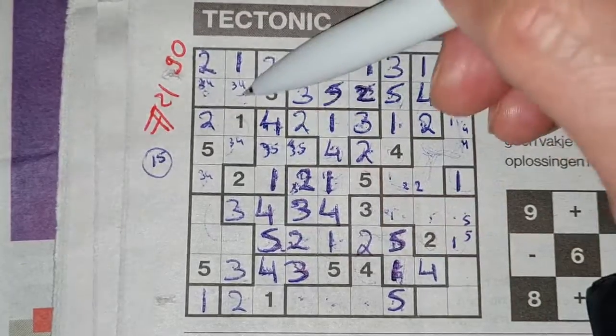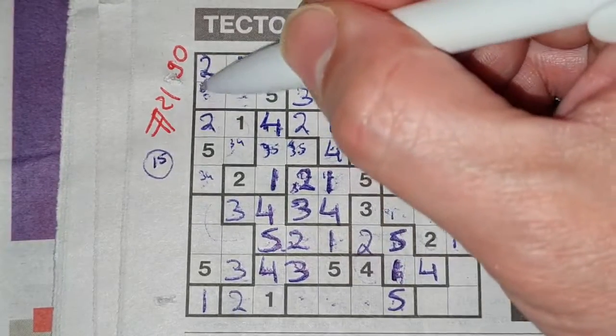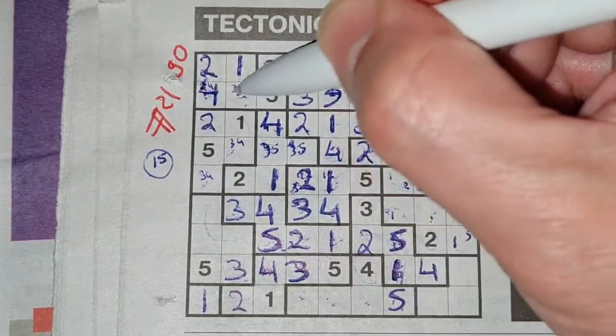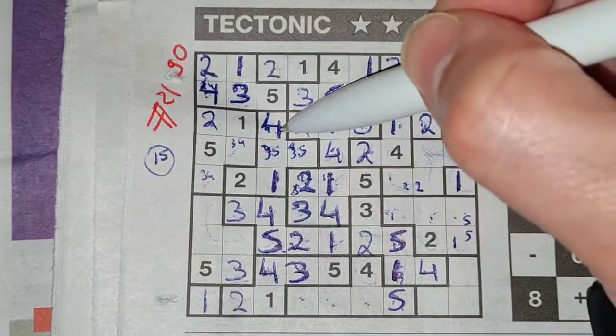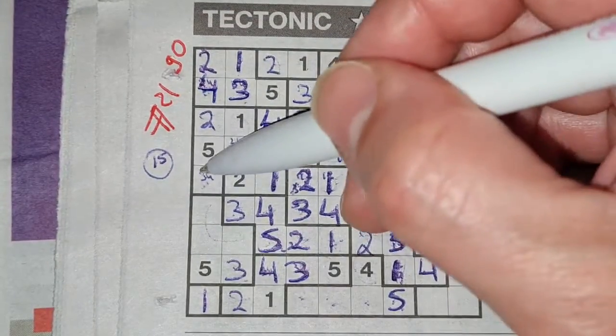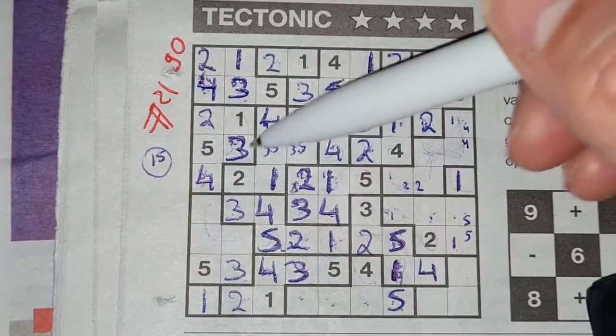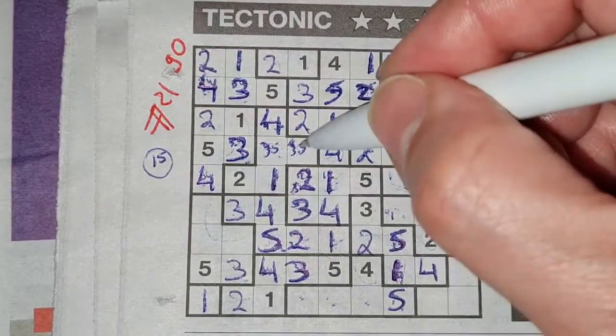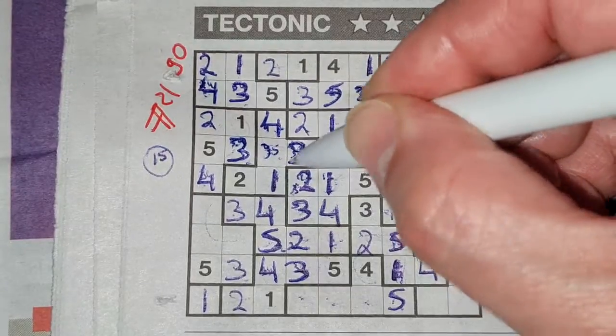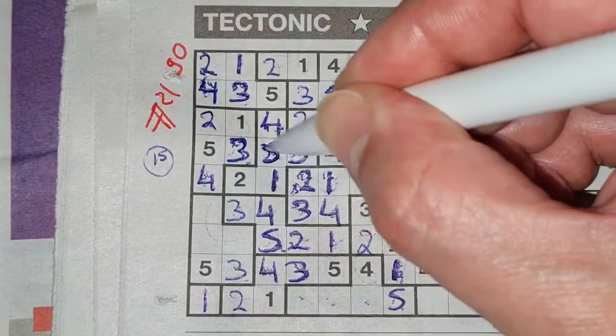Now we have a 4 here, so this cannot be 4 anymore. This should be the 4. And this should be a 3. Now we have a 4 here, so this cannot be 4 anymore. This should be the 4. And this should be a 3. Now we have a 3 here, so this cannot be 3 anymore. This should be the 3. And this should be the 5.